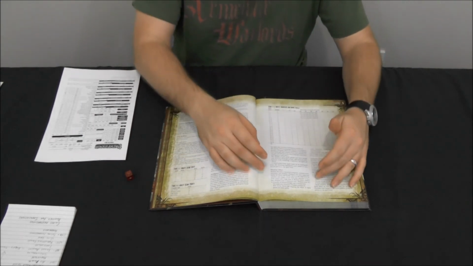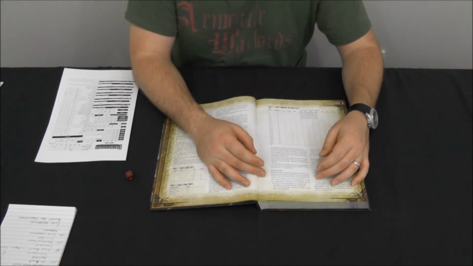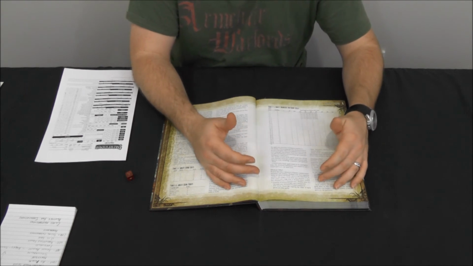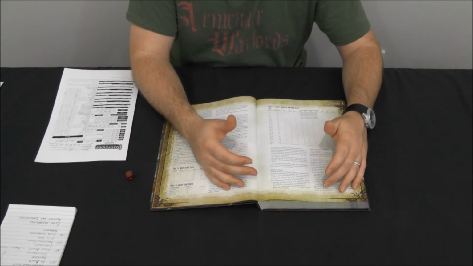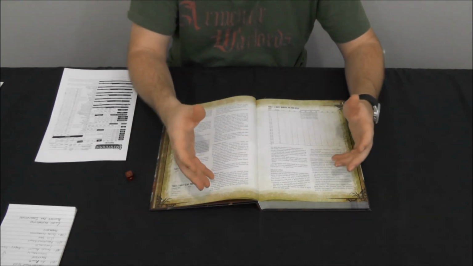The next score is Wisdom. Wisdom is a measure of your character's willpower, his common sense, his awareness. It's really a pretty broad range of things that wisdom encompasses.